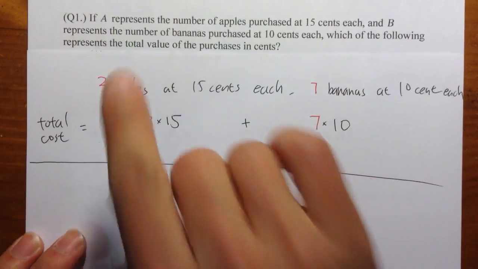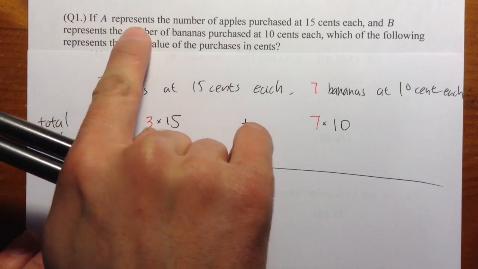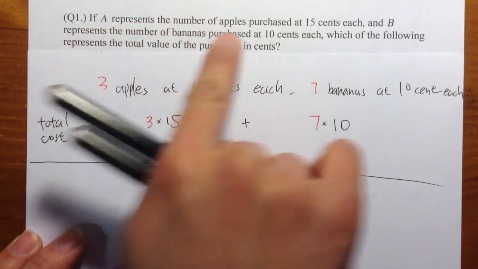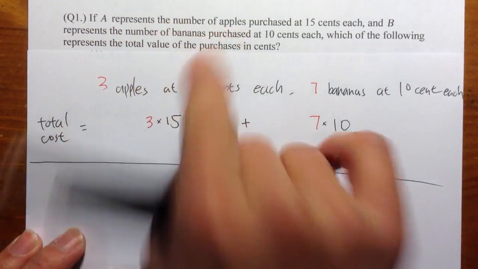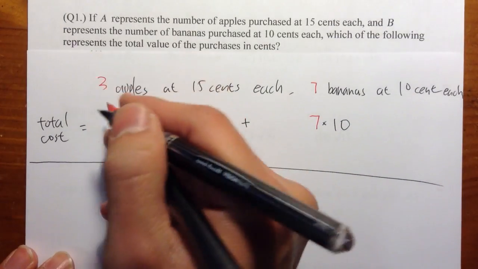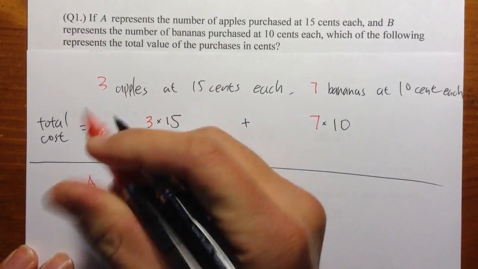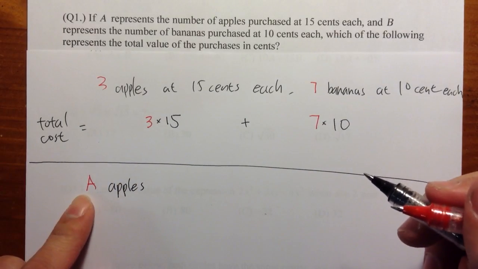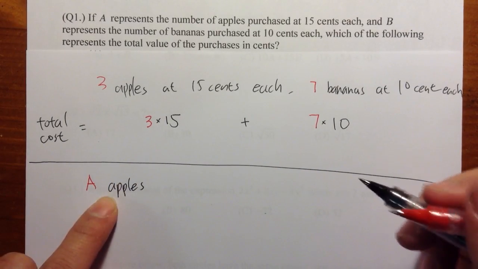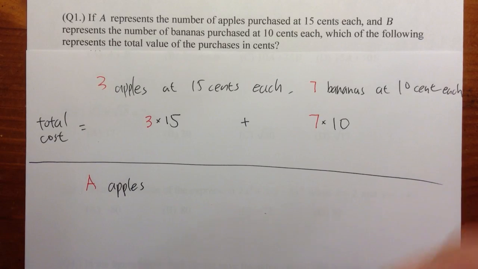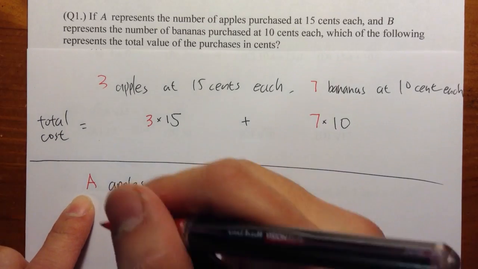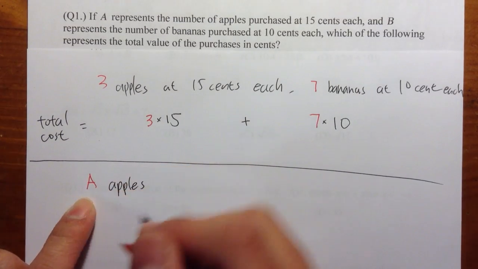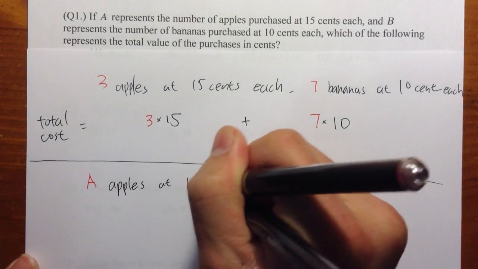So now, we only have A apples, right? That's the question. It says A represents the number of apples. So instead of a specific number 3, we have A apples. And you can kind of see why they use A for apples, because apples start with an A, right? Okay, but it can be X, or it can be Y, or any letters of our choice. Doesn't really matter, but we use A right here. So A is the number of apples, and still 15 cents each.